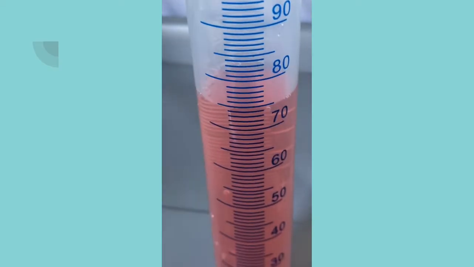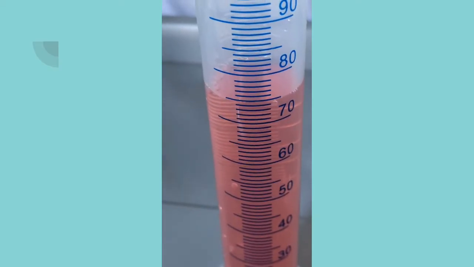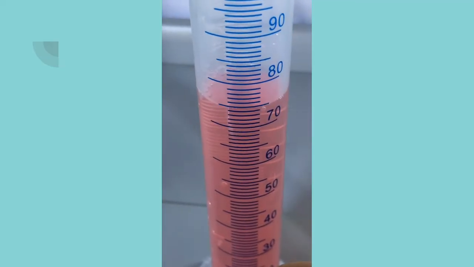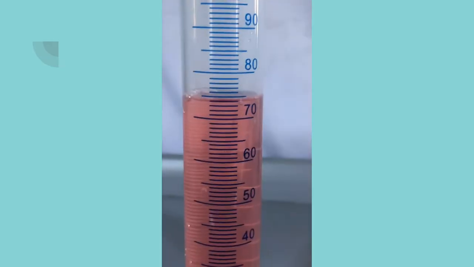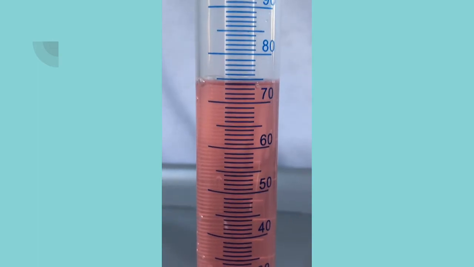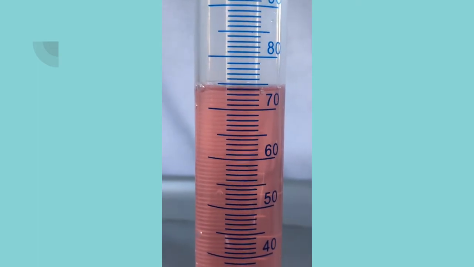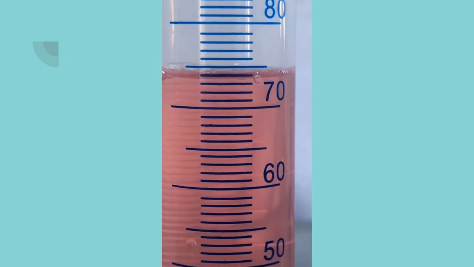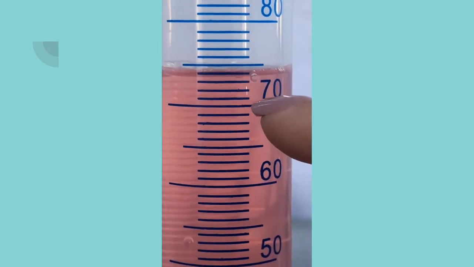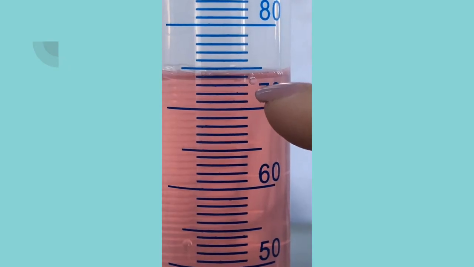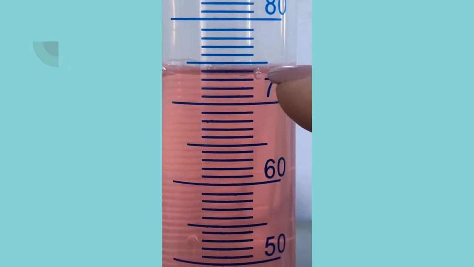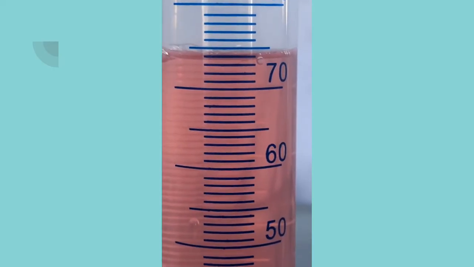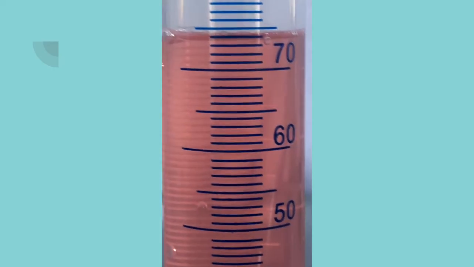If you said that I was not at eye level, you are correct. I stood up, which makes that line look like it's hitting the 75. But if I actually was to get down at eye level with the liquid, we can see that the bottom of our curve actually hits the line right underneath. And so if we go and count, we know that we are at 70, 71, 72, 73, and the bottom of the curve hits 74. So the volume of this liquid is 74 milliliters.